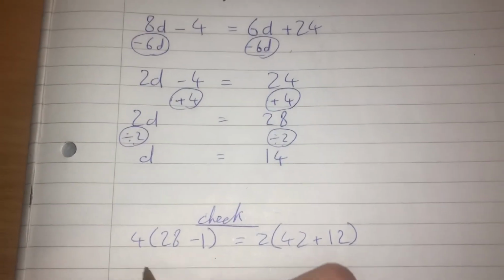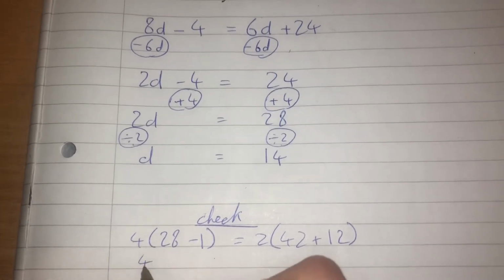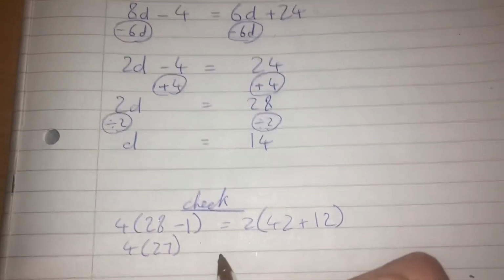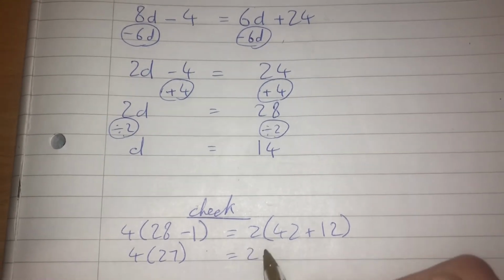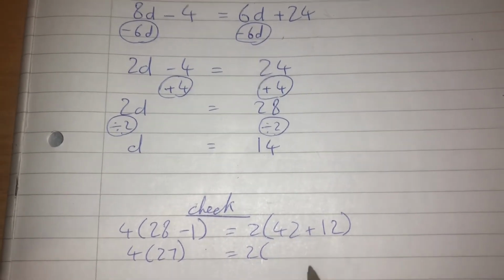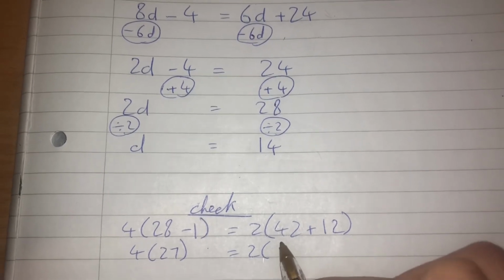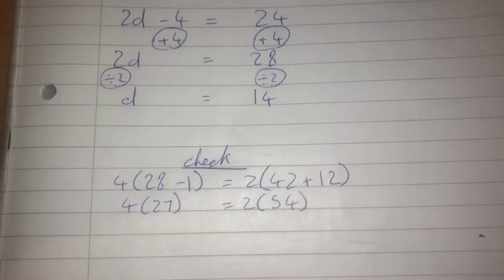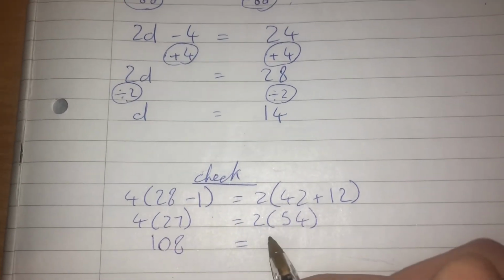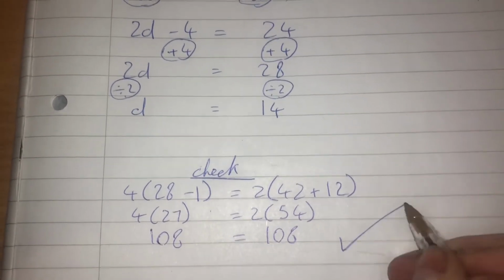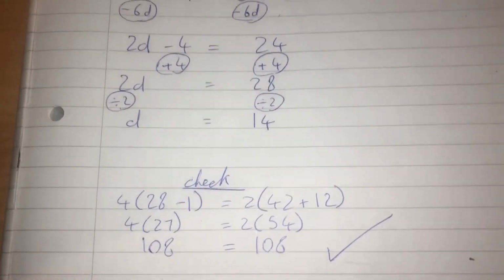And this should give me the same answer in either case, so this should be 4 times 27, and this should be 2 times 54. And I can already tell that's going to be right because 4 times 27 is 108, 2 times 54 is also 108.